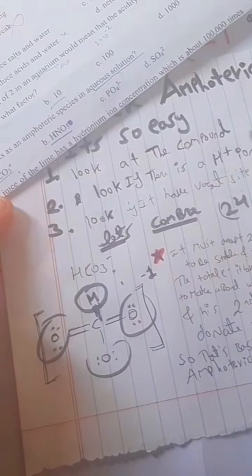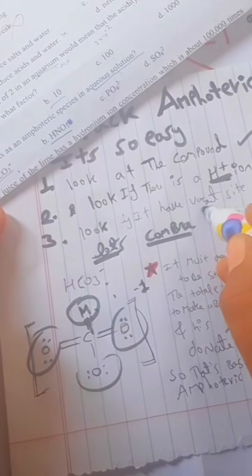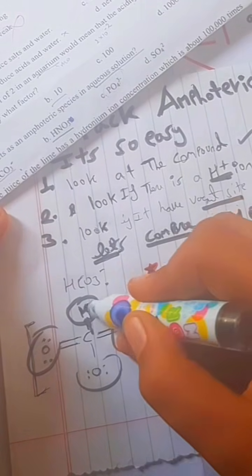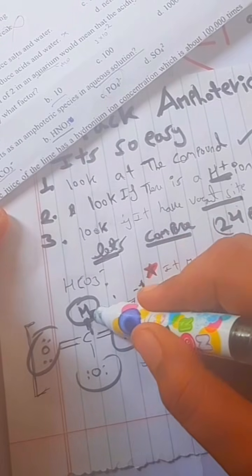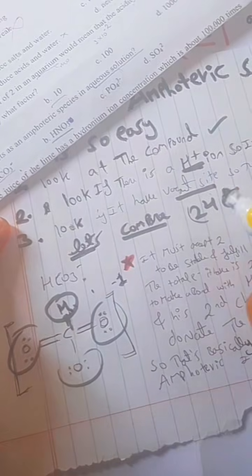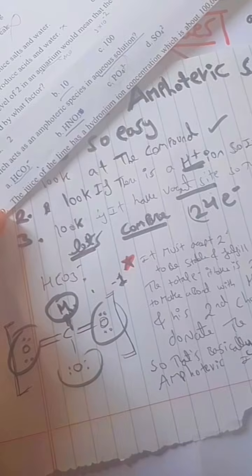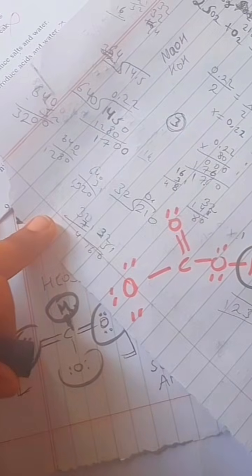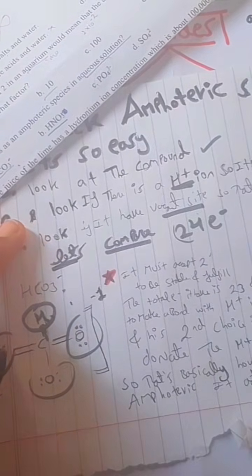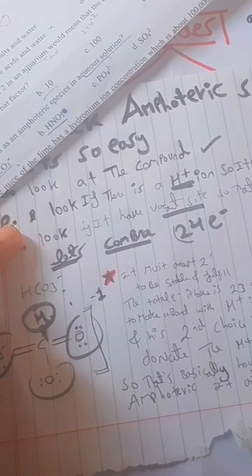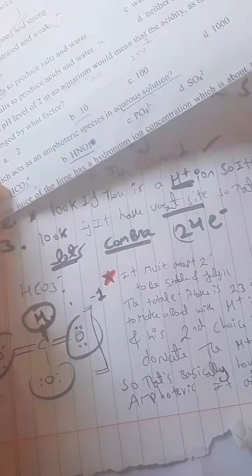So that means first we look at the compound, second we found a hydrogen ion, which is this one, a hydrogen. The third is to look if they have a vacant site. Yes, it has a vacant site. To accept it, we're going to accept one electron and then form a hydrogen ion here. If the acceptor is going to be stable, we are supposed to make this structure possible, which is the correct one, basically this one. If we look at this one, to make this a hydrogen bond, we need an electron. So that's why it satisfies both cases. That's how amphoteric species work.